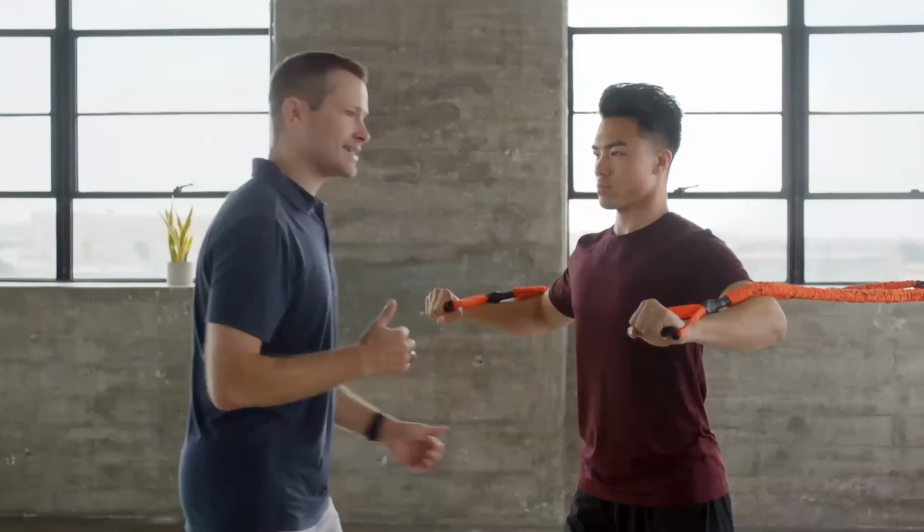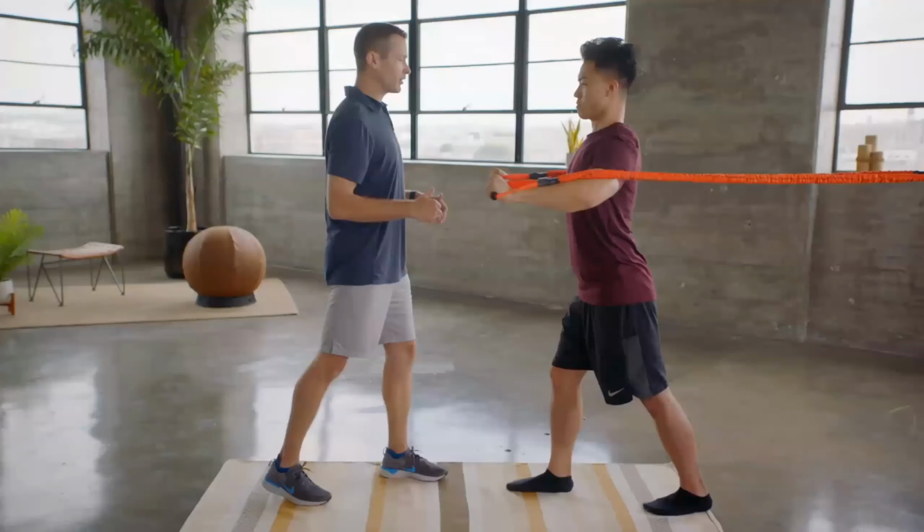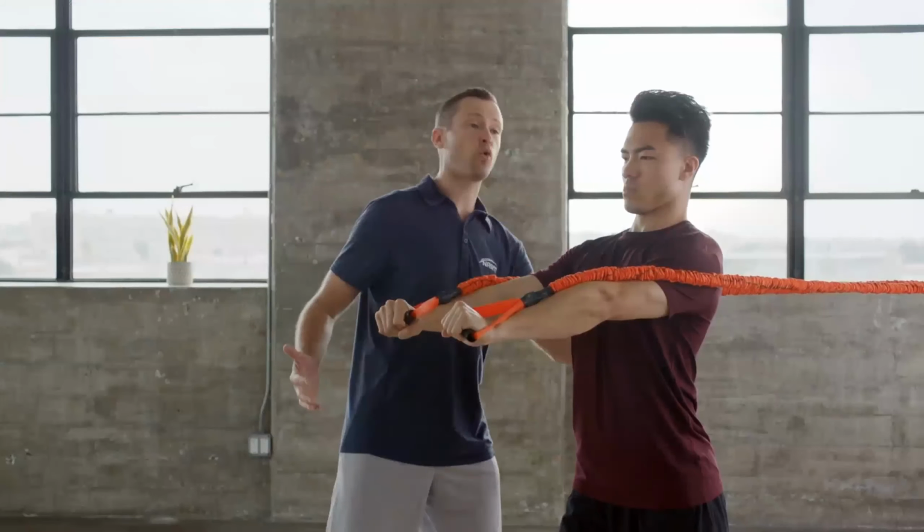Again, now he's going to press out. As he presses out, there tends to be an arch in the back. So go ahead and press out and let your back arch as you're trying to push forward. And this happens quite a bit actually.